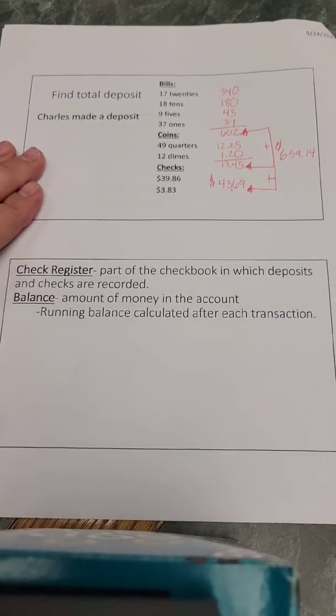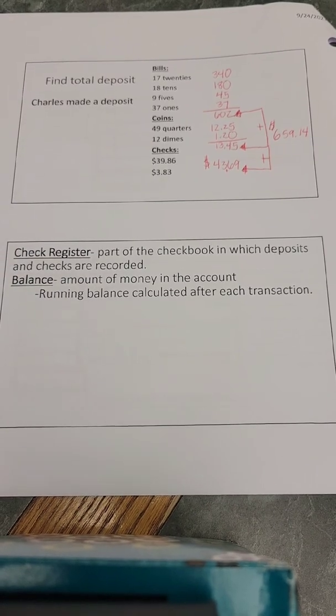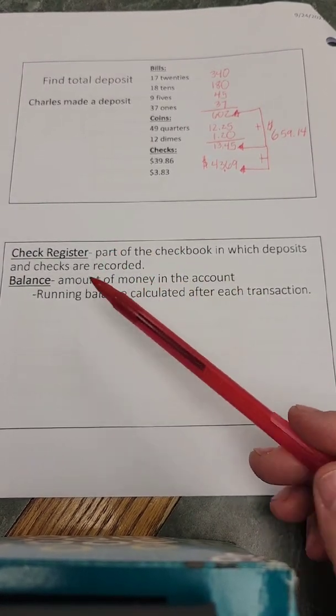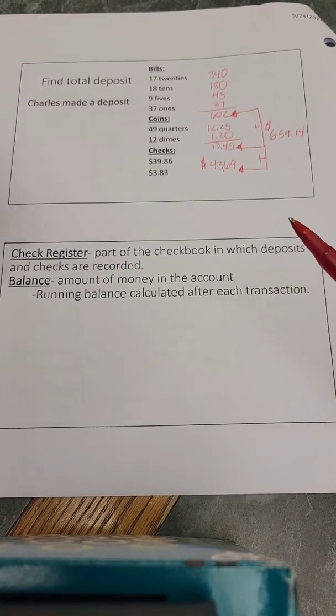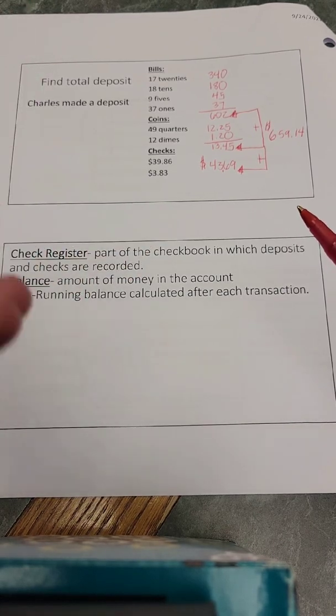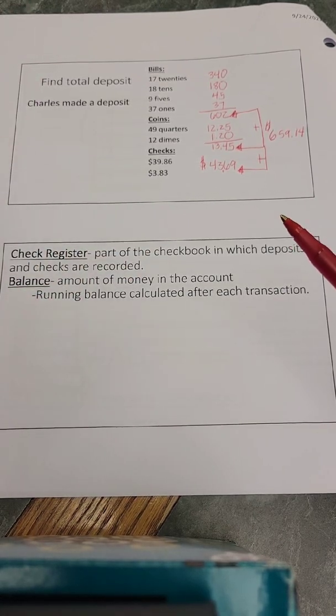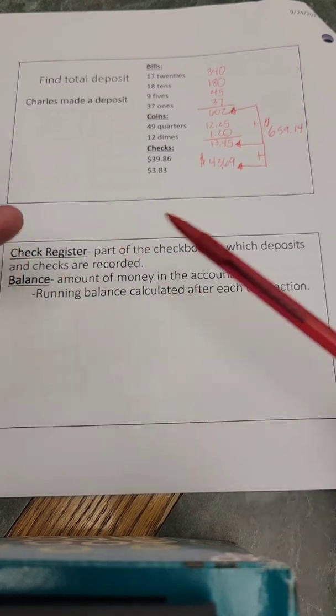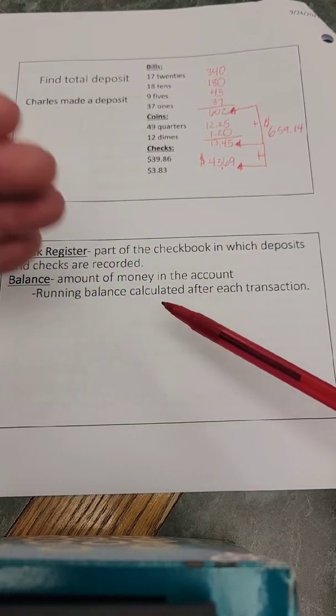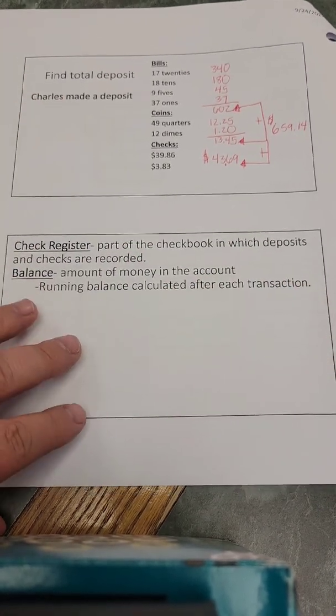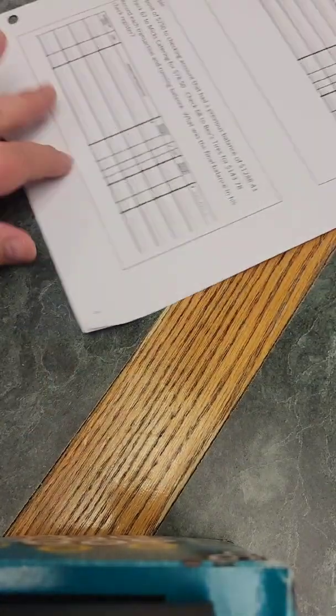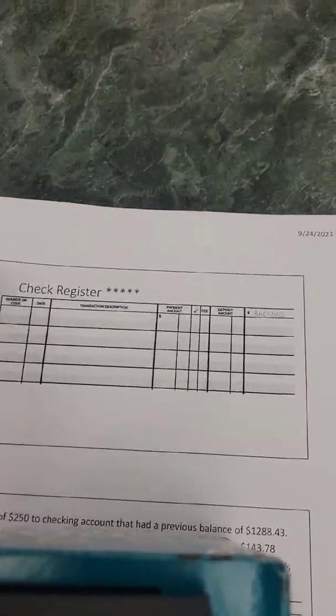Okay, so really quick, the check register. The check register is the part of your checkbook where you keep a running total of what's in your account, and the balance is literally what's in your account at the time. So this is an example of a check register.